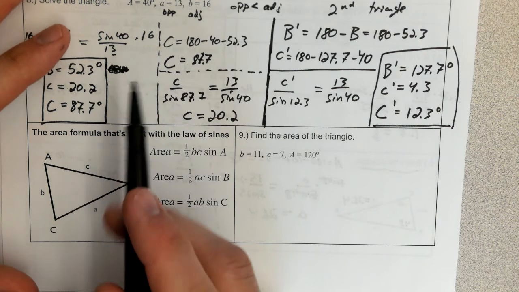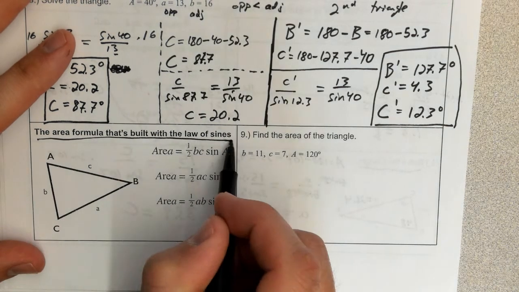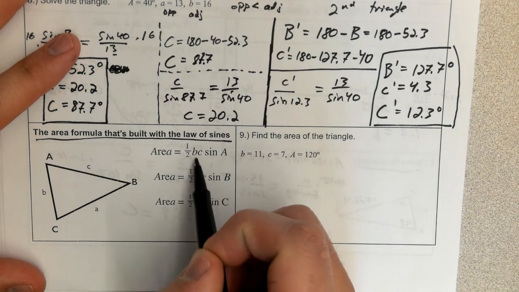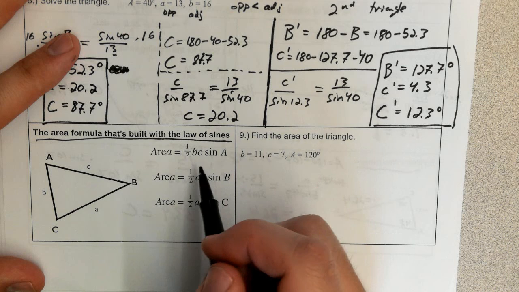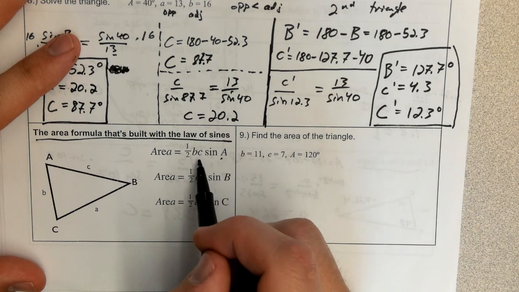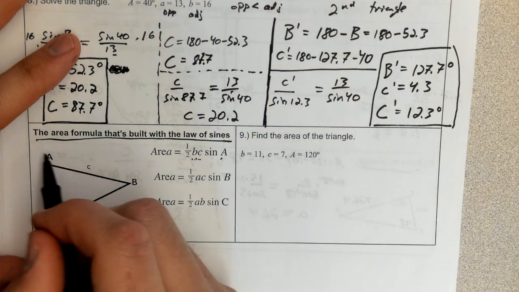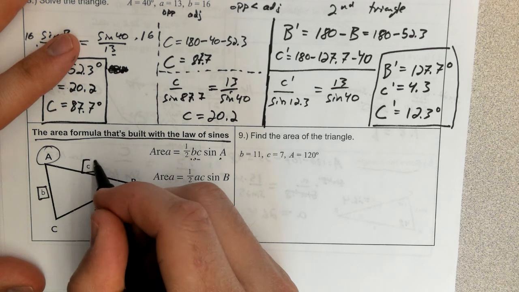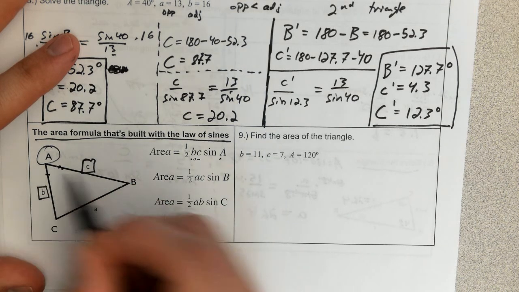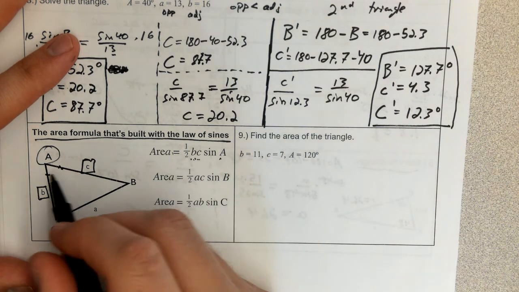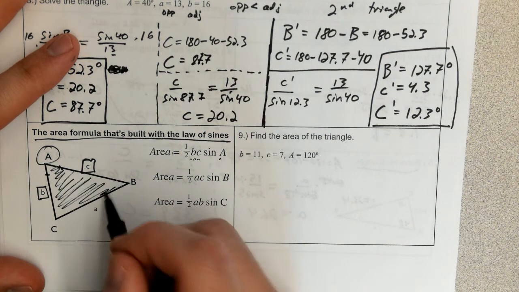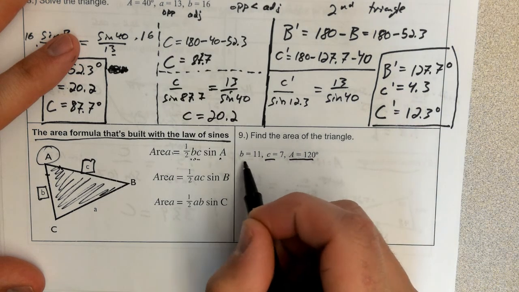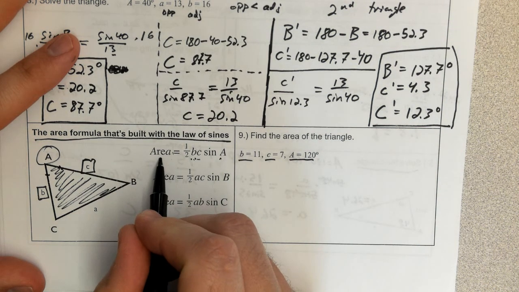The last thing is these area formulas that are built from the law of sines, okay? And they're very straightforward in that they all look the same. Basically if you have an angle and the two sides that make it up, so in other words angle A and side b here and side c here, those are the sides of the angle, then these will find the area of the triangle, okay? So in this one, I have an angle and the sides that surround it, so I can use this first equation here.